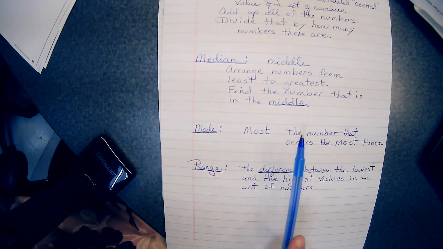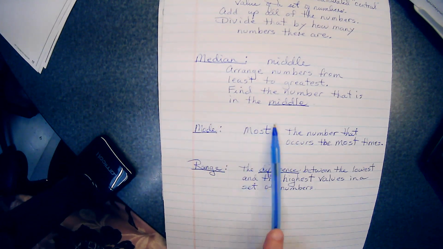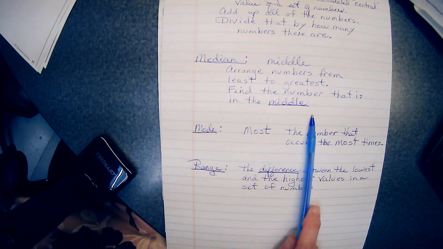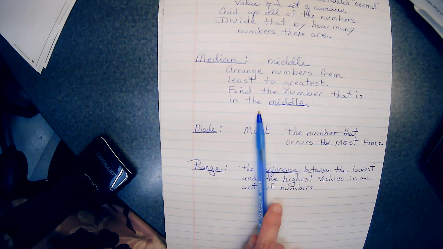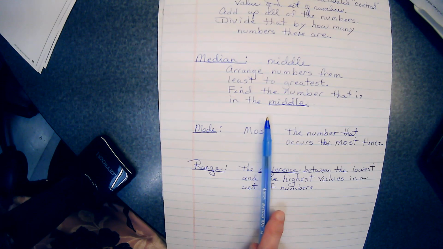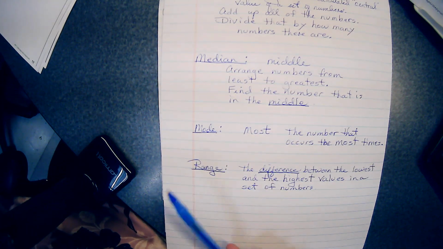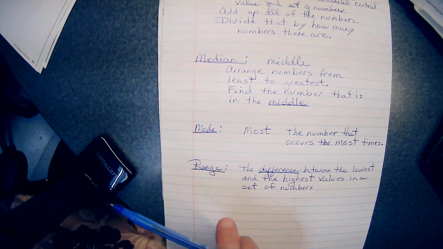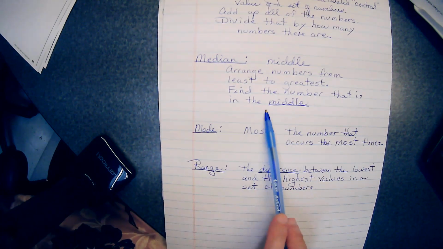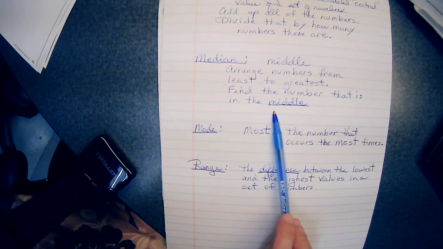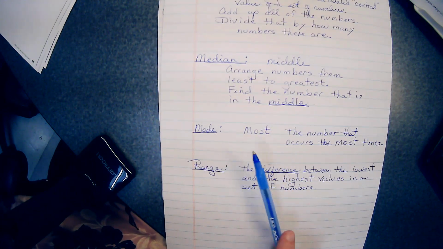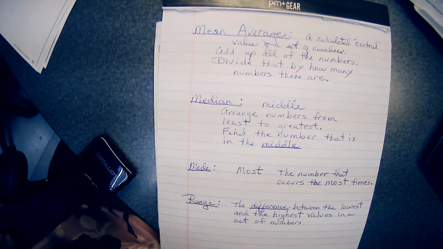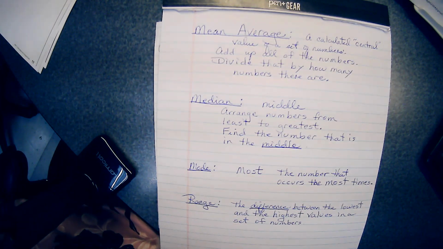But if I have an even number, say I have 10 numbers, then the middle number is going to be between those two numbers that are closest in the middle. In that case, I'll have to add those two middle numbers together and divide it by 2 because they're two numbers. Okay, I'll show you how to do that.